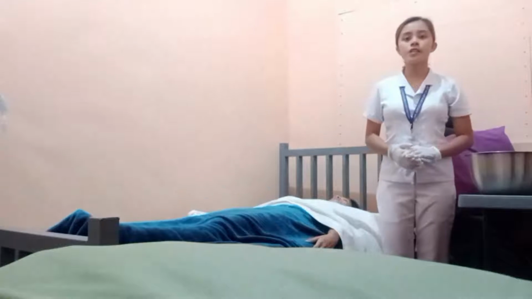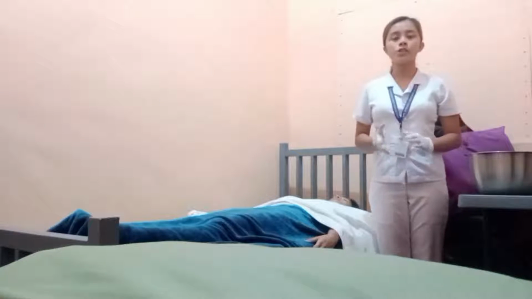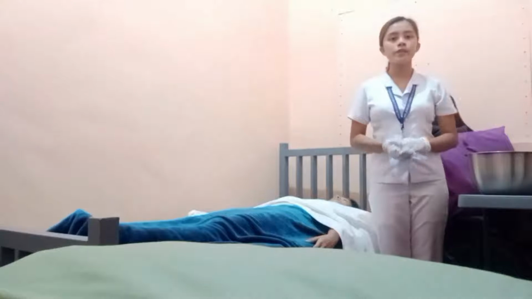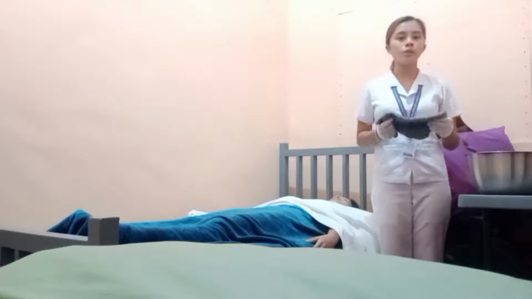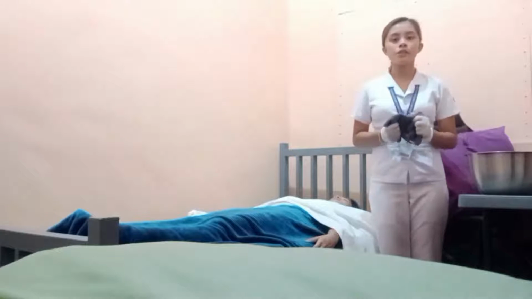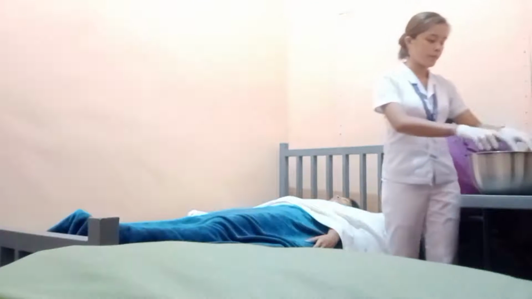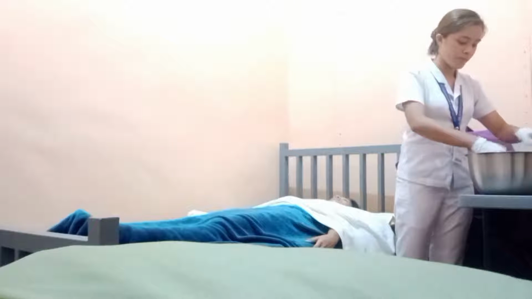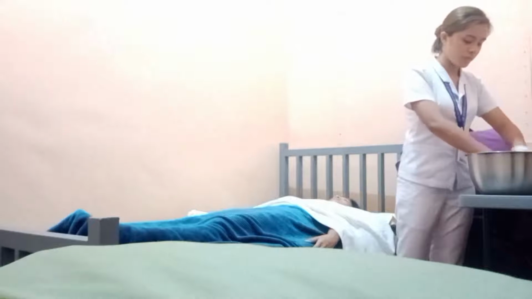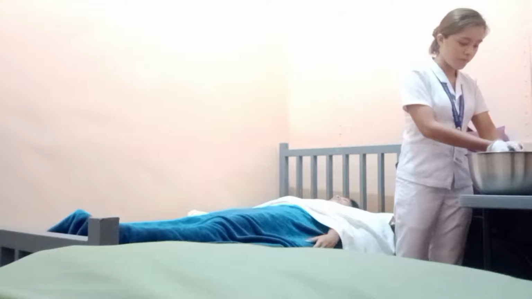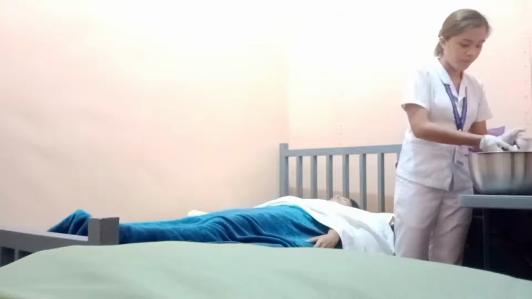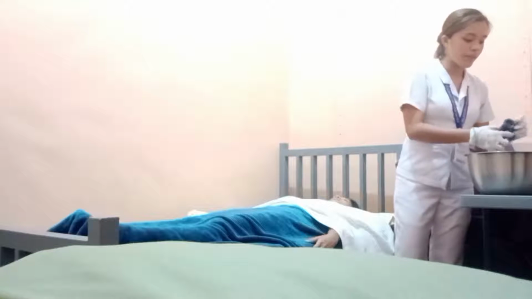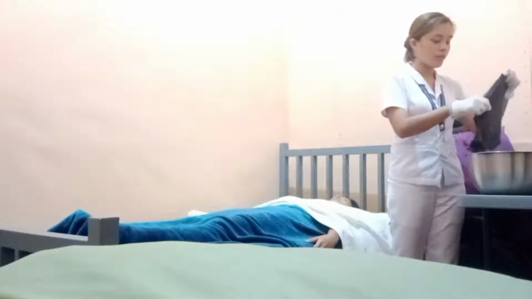I will now wash the client's eyes with water only. First, dip the washcloth into the warm water and wring it thoroughly. I will now create a mitt by folding the washcloth.